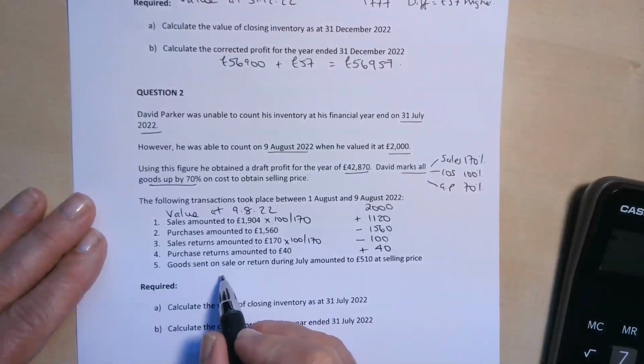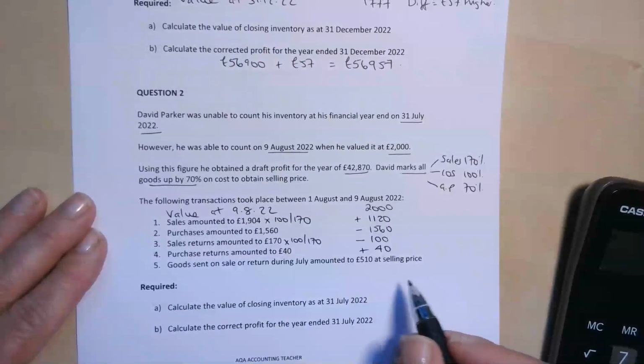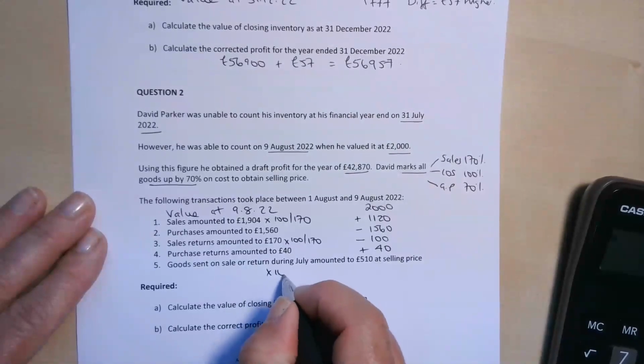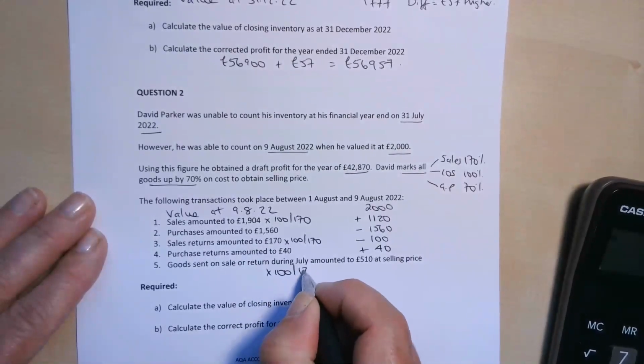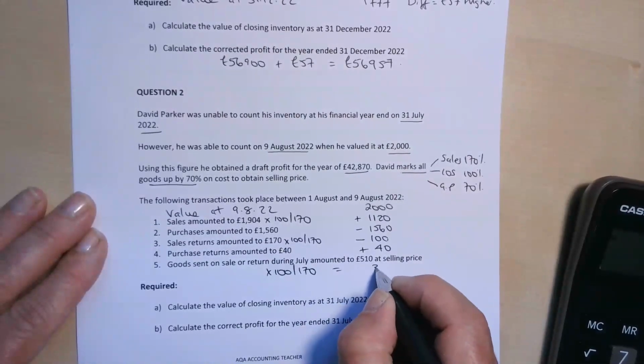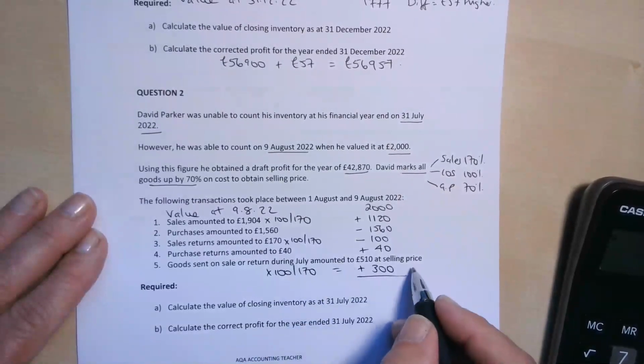But the goods sent on sale or return, if they've been included as a sale, they'd need to be removed from sales, but we need to add them back at the cost price. So again, we're going to multiply that by 100 over 170. So 510 times 100 over 170 is £300. And we're going to need to add that back to inventory because if it was sent to a customer, it's probably not been included.